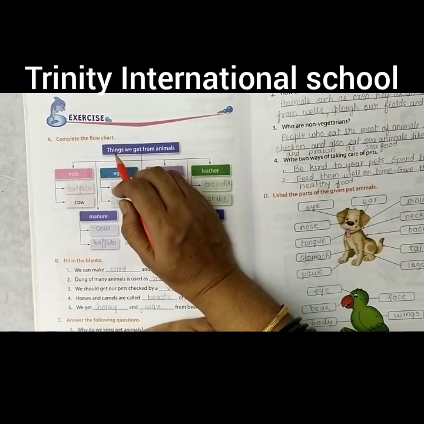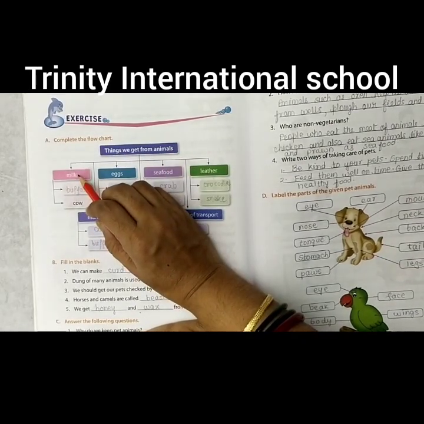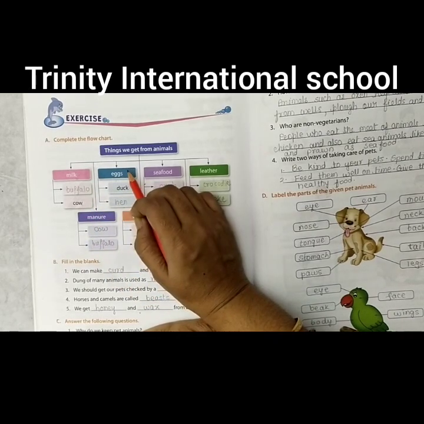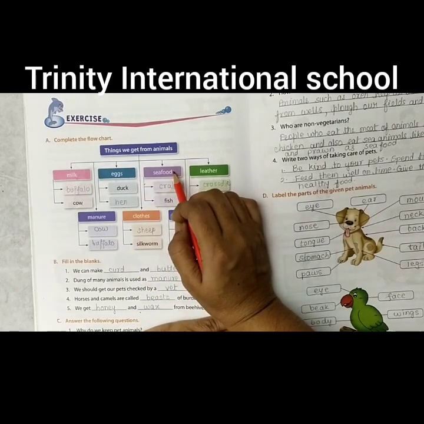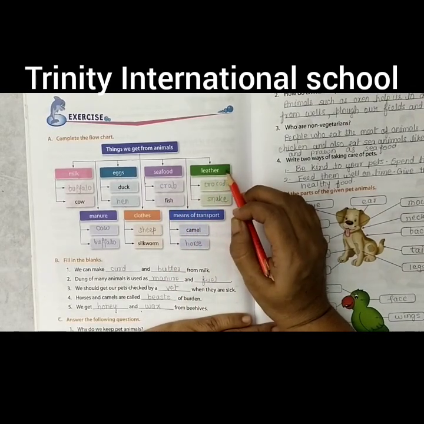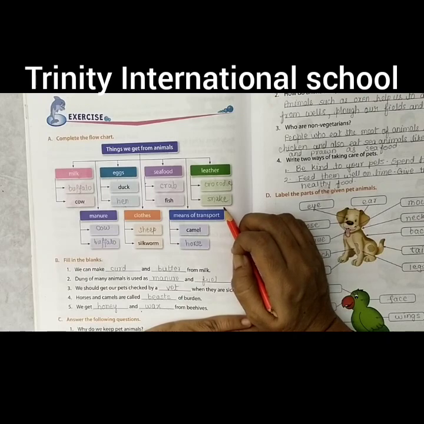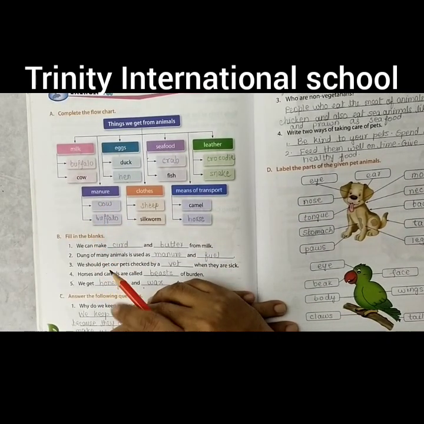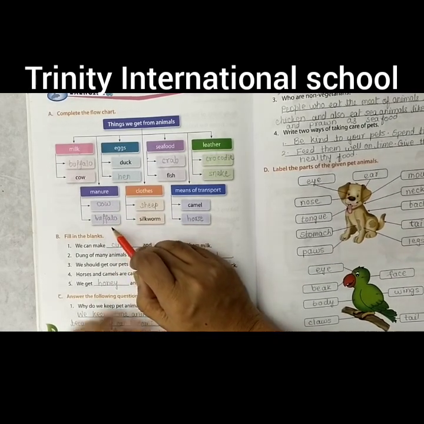Now let us just complete our exercise. Complete the flow chart. The things we get from animals. So see here, milk we get from buffalo and cow. Eggs we get from duck and hen. Seafood from crab and fish. Then leather from the skin of crocodile and snake. Manure, that is the nutrient to soil, we get from the cow dung and buffalo dung.